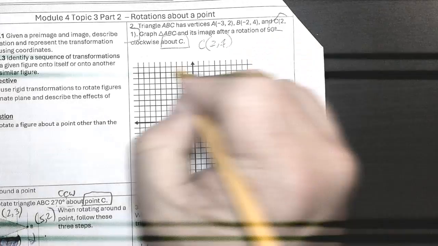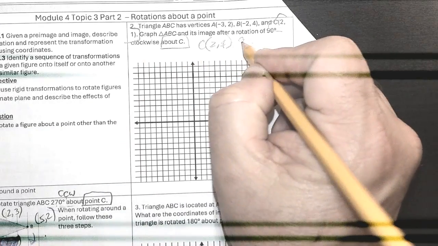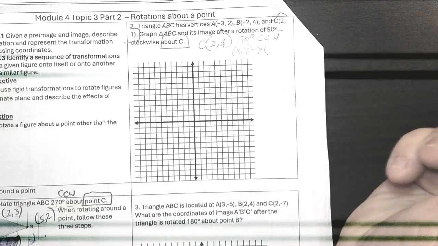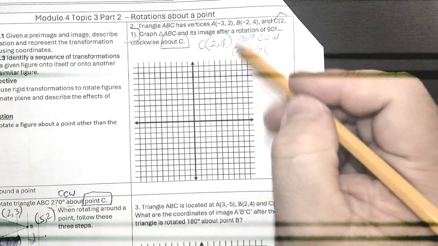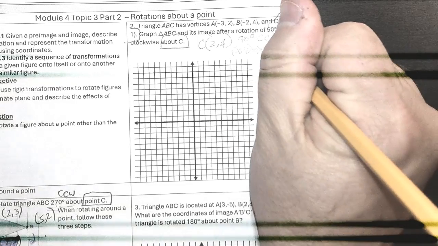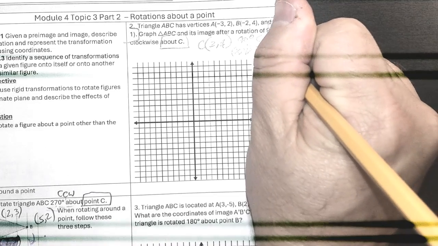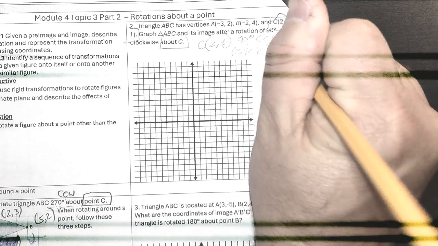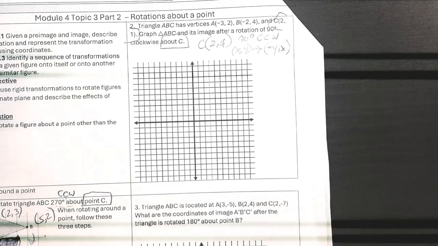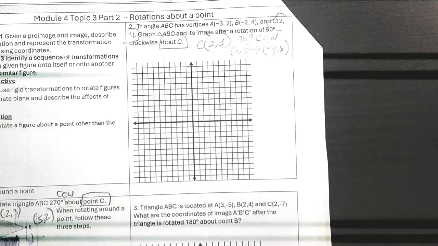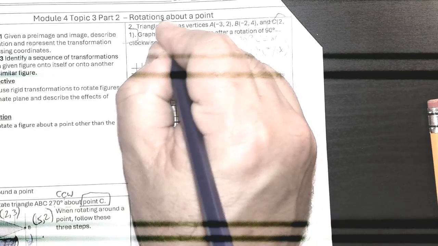And then 90 degrees counterclockwise, x comma y. So 90 degrees counterclockwise is the same as 270 clockwise. Down below it was y comma negative x. This one's negative y comma x. Let me just double check. And of course I didn't write it. Yeah, that's it. Okay. Had to double check my notes. Okay, so let's graph ABC. We're going to just make him purple.